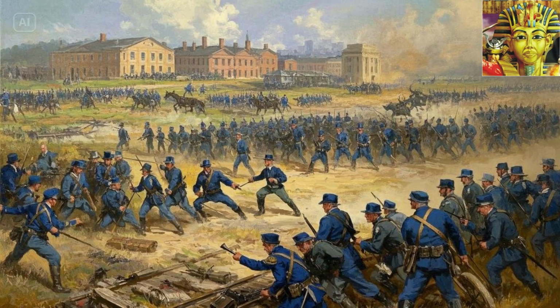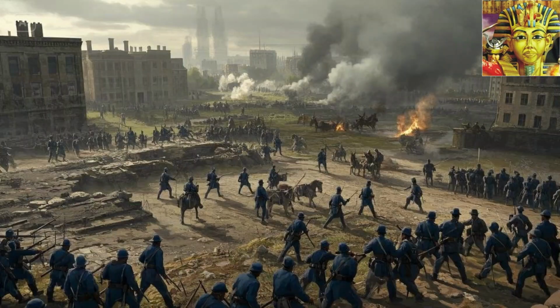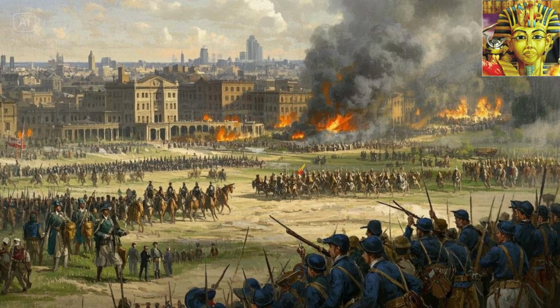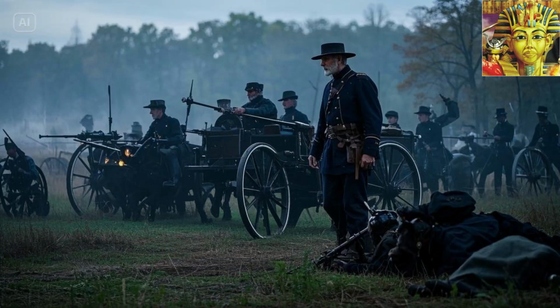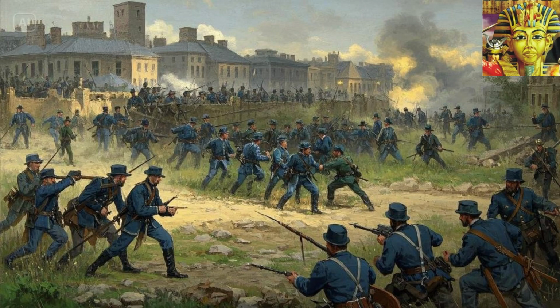Hood launched a series of attacks against Sherman's forces, aiming to break through the Union lines and relieve the pressure on Atlanta. The battle was marked by intense fighting, particularly around Bald Hill, later known as Leggett's Hill, and the Troup Hurt House. Despite initial successes, Hood's assaults were ultimately repulsed, and the Confederates suffered heavy casualties.